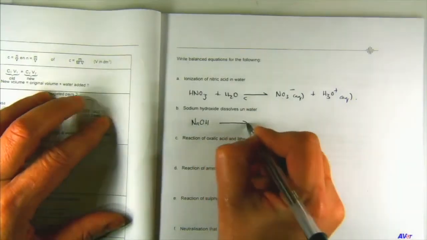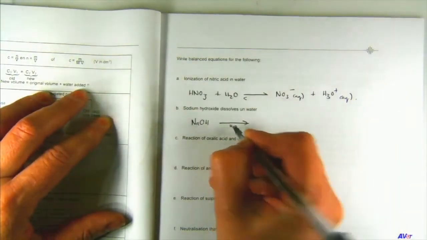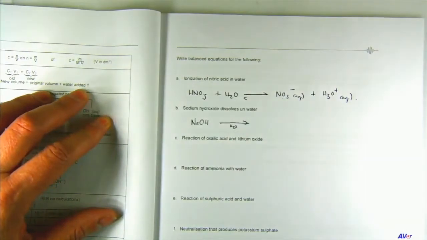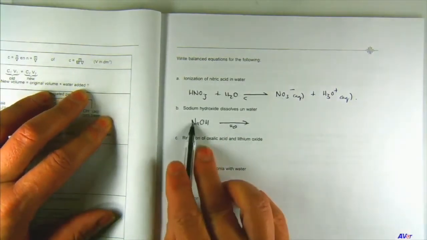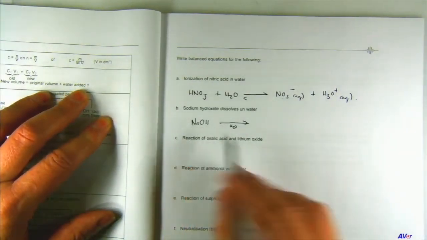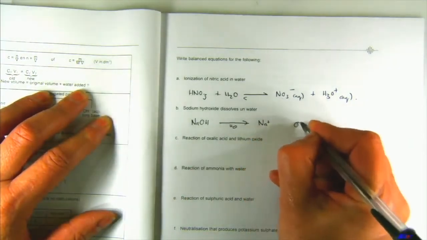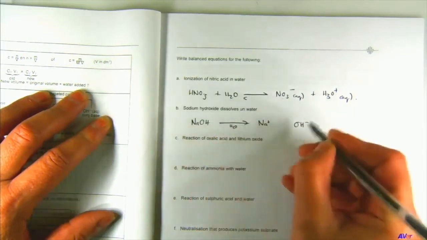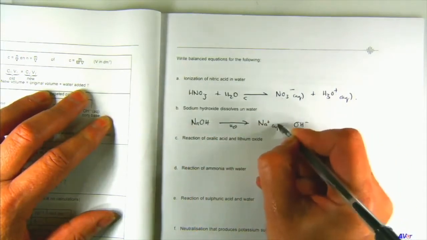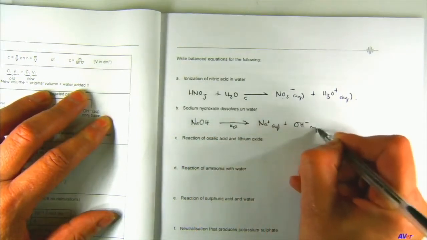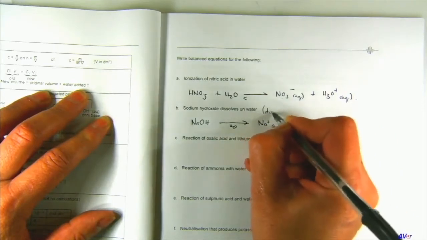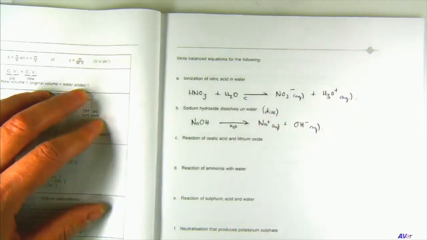For this one, you just put the water underneath the line. It's not going to make ions. The ions are already present, so it's just drifting apart. The OH minus will go one way and the Na plus will go another way. So this is just dissociation.